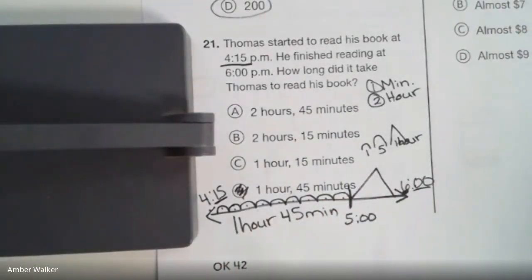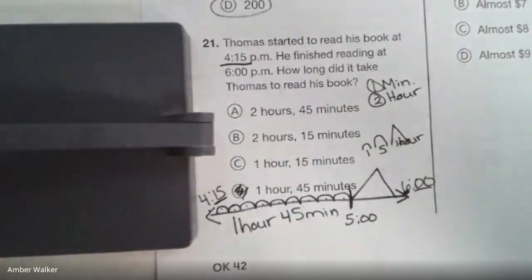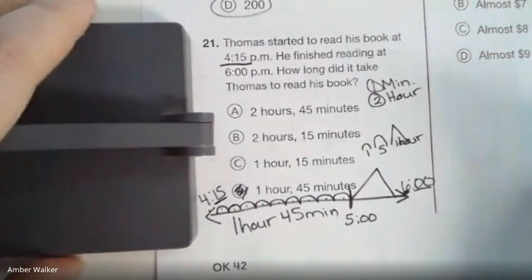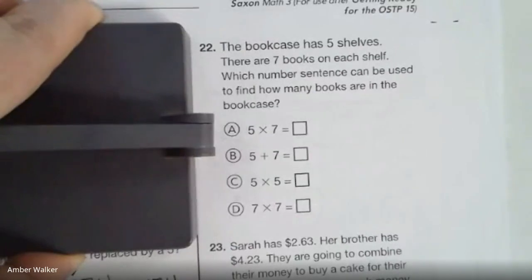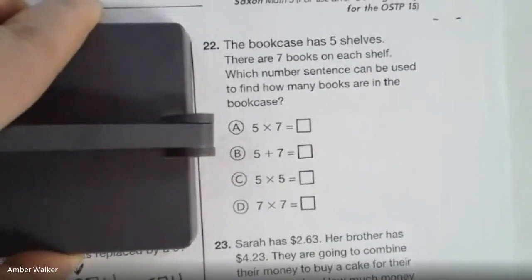Your object of the day that you need to record on your form after you watch this video is a pencil. So as soon as we do these next two, I want you to write the word pencil on your form to let me know that you watched the whole video.